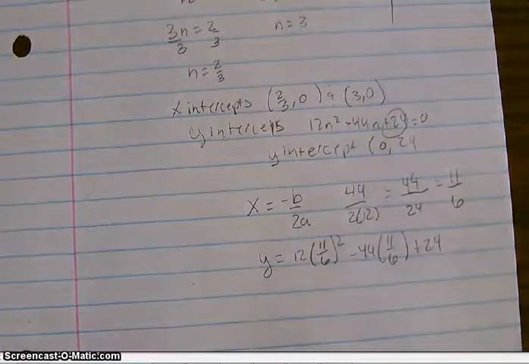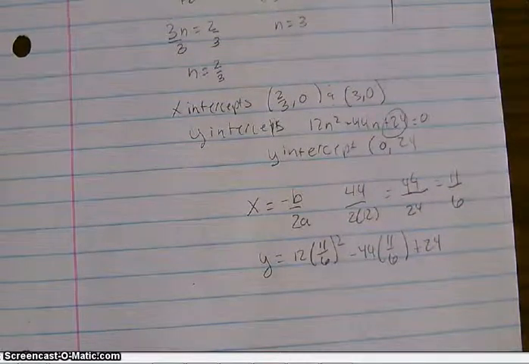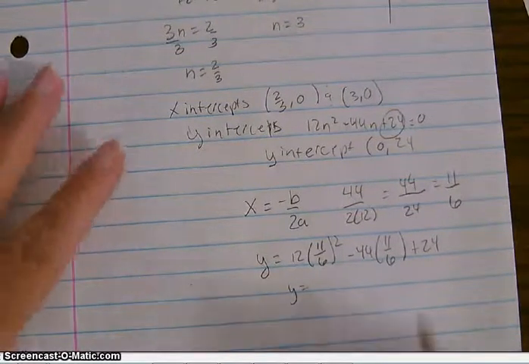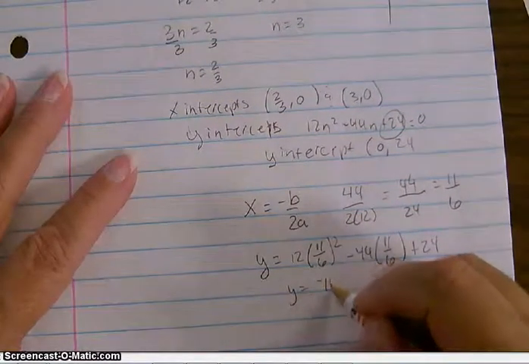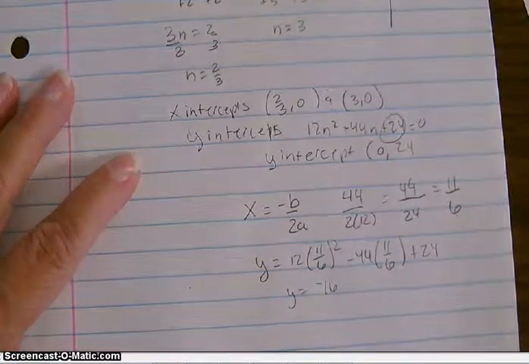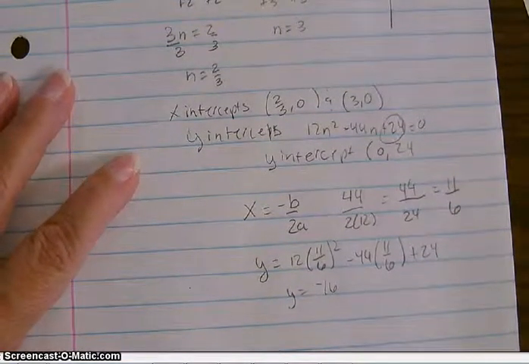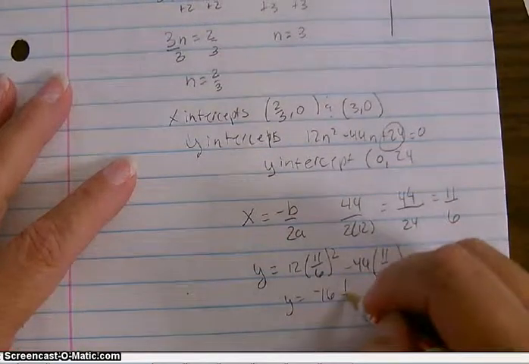Okay, so if we plug that into our calculator, I'm going to find out that my y is like negative 16 and 1/3. Let me double check the fraction. Yes, so it's negative 16 and 1/3.